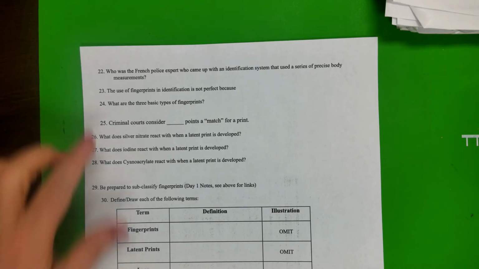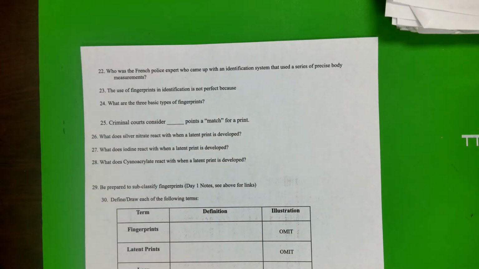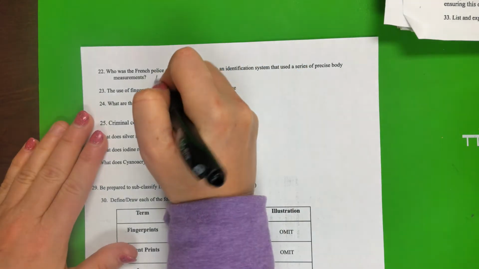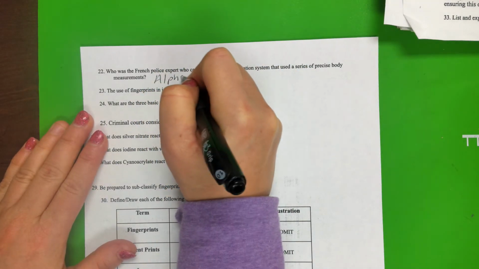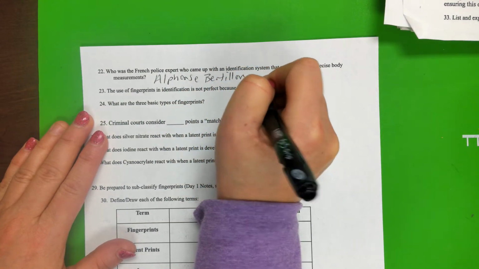Who was the French police expert who came up with an identification system that used a series of precise body measurements? That was Alphonse Bertillon.